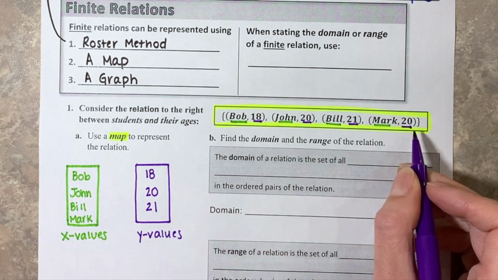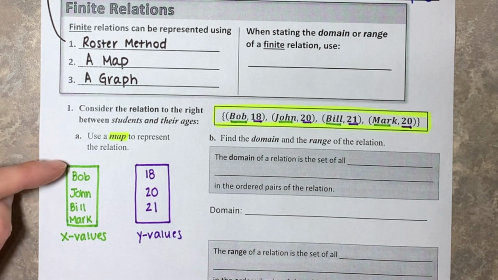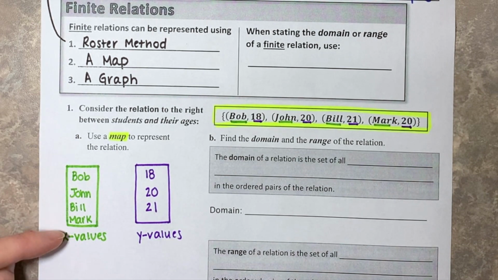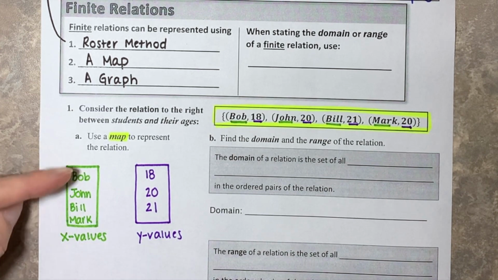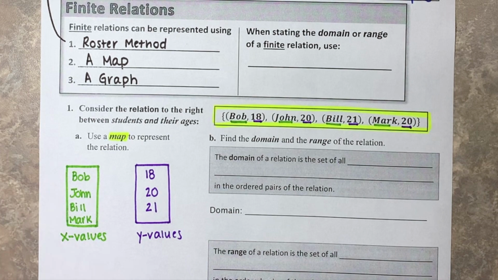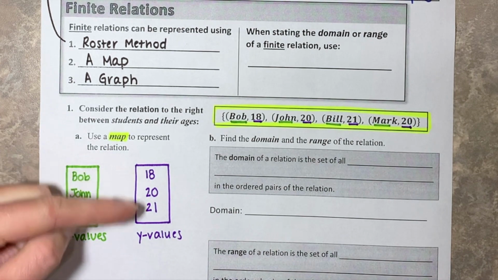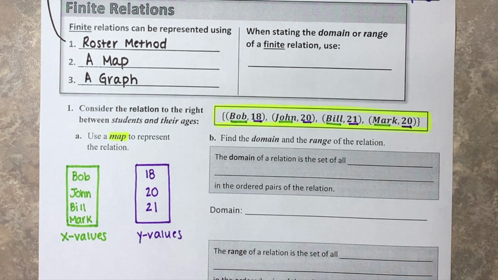So we only list the 20 once. Same with x values. If there were repeated x values, we would only list them once. Also, the order you list the x values does not matter. You could mix up these x values in any order, and the order you list the y values does not matter.